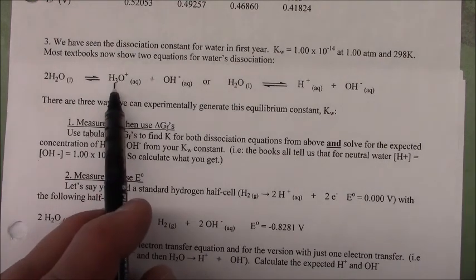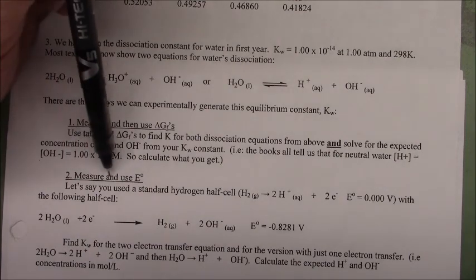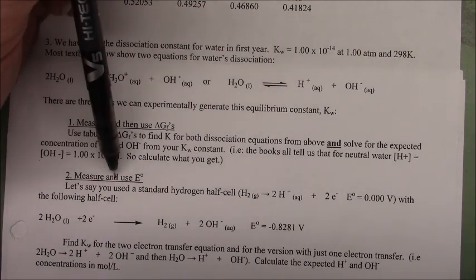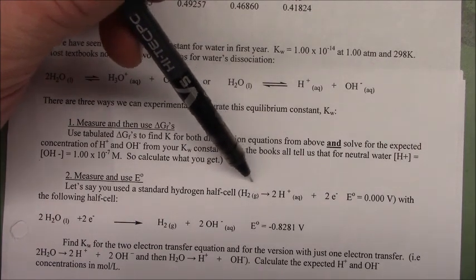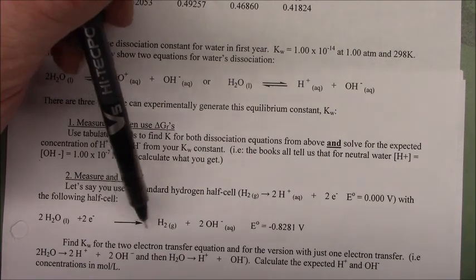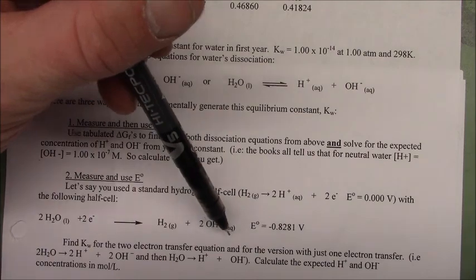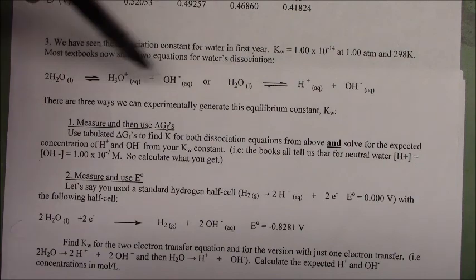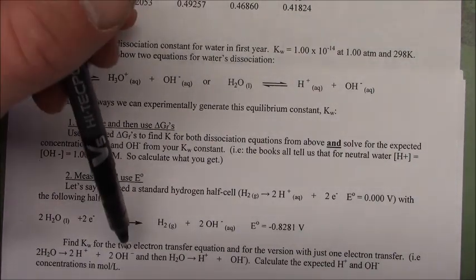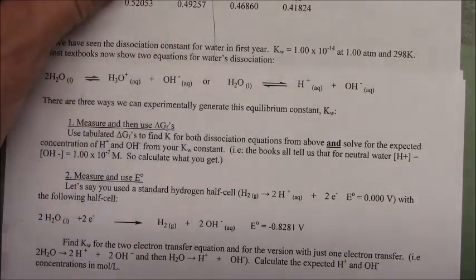You normally don't see too much H3 plus in the electrochemical tables. So number 2 is saying, using E naughts, in other words, if somebody balanced it one way versus another, find KW for the 2 electron transfer equation for the version with just 1. For electrochemical, it's saying, look at these 2 half reactions. This is just double this. So obviously this has to work out, but you have to prove how it will.